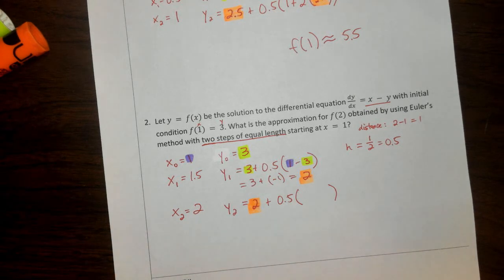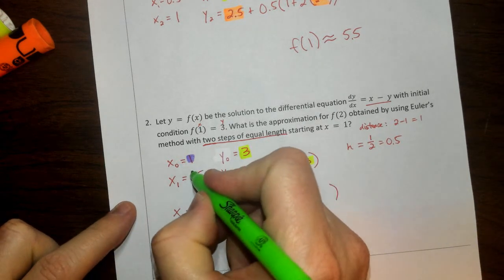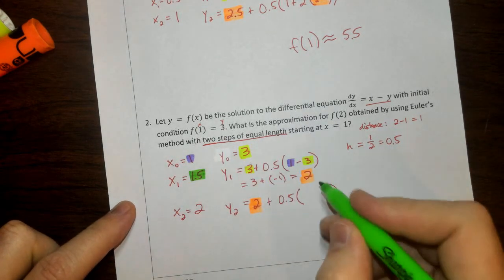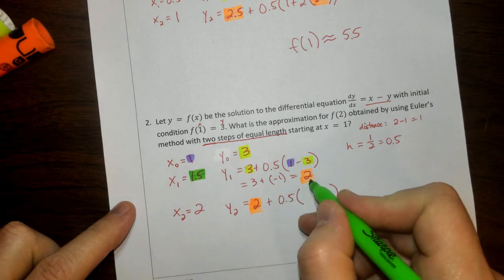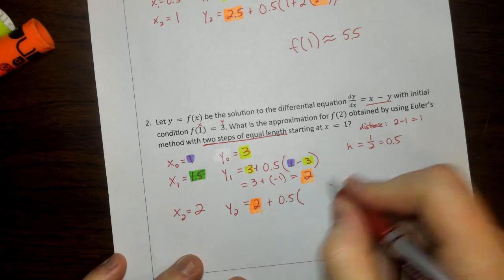So let me grab, hopefully you like the highlighting that I'm doing here. I'm trying to help you see the connection. Here's a new color. So here's my previous x, here's my previous y. So what we're going to get here is going to be x minus y.